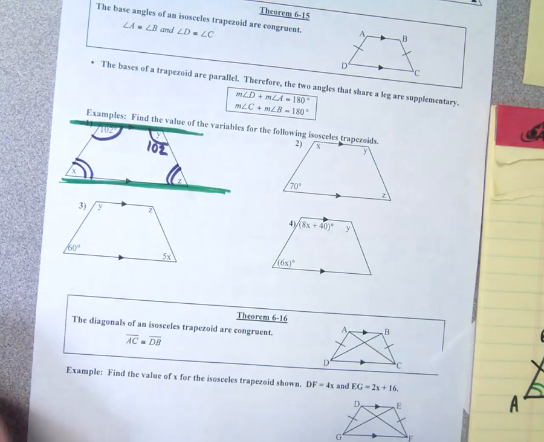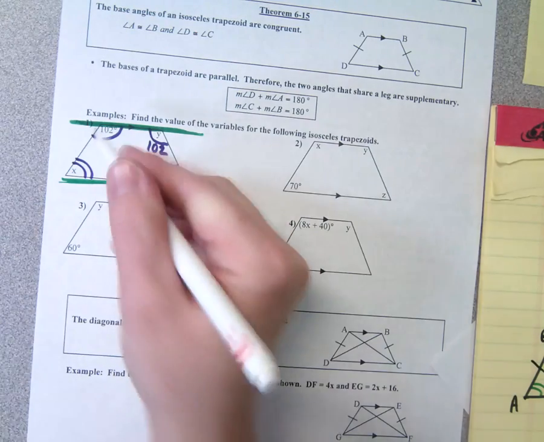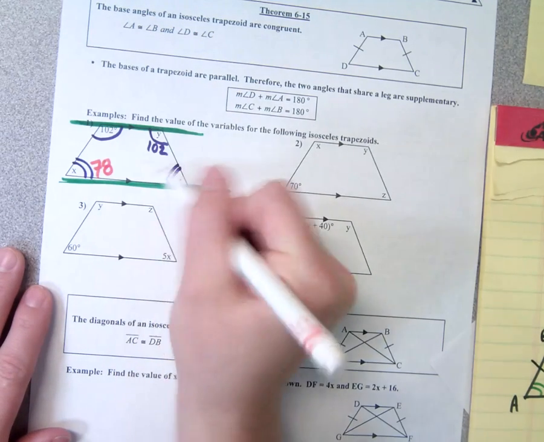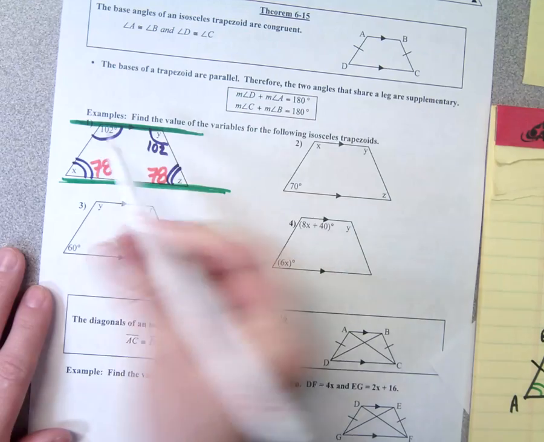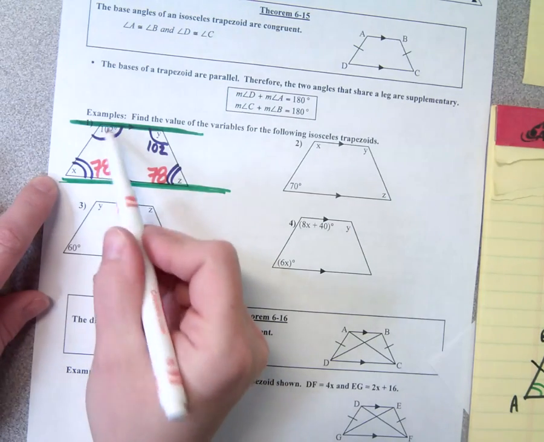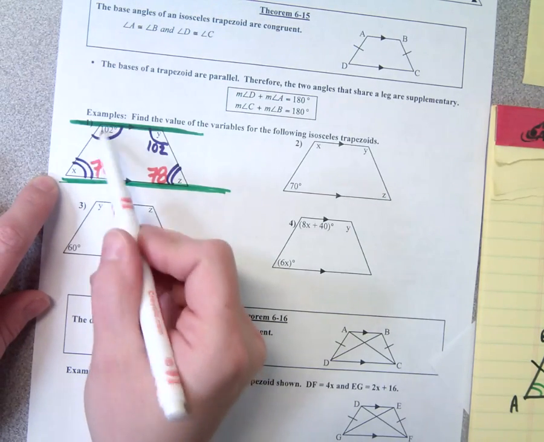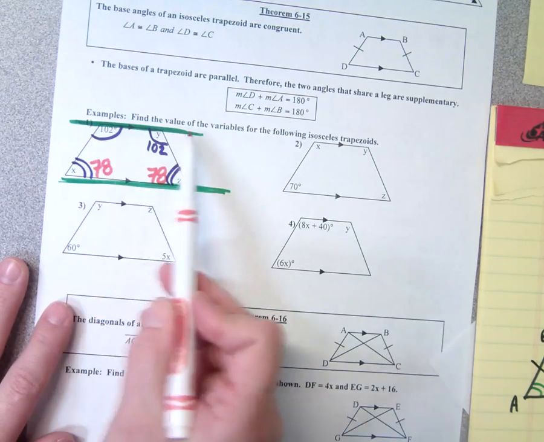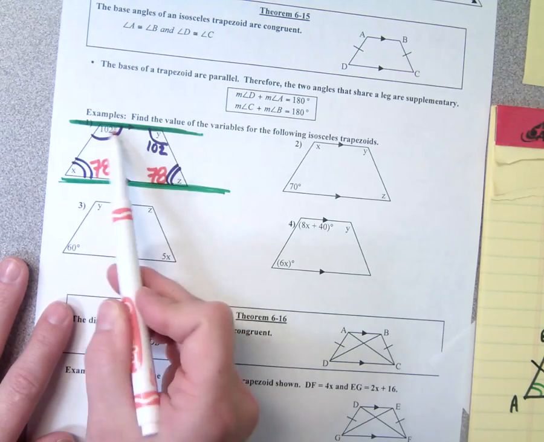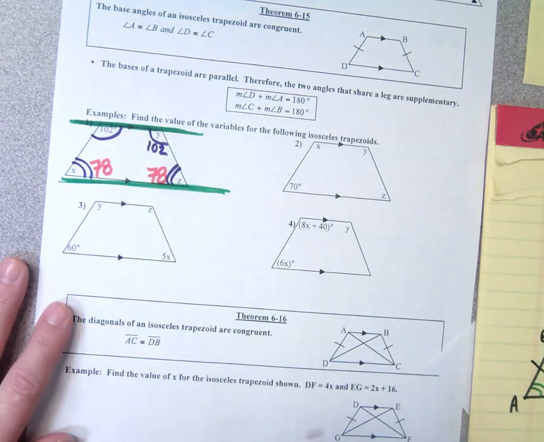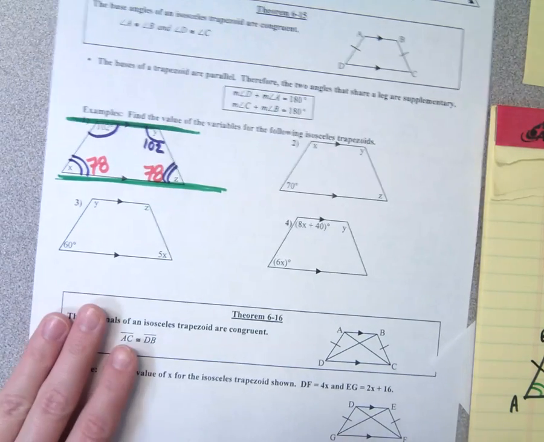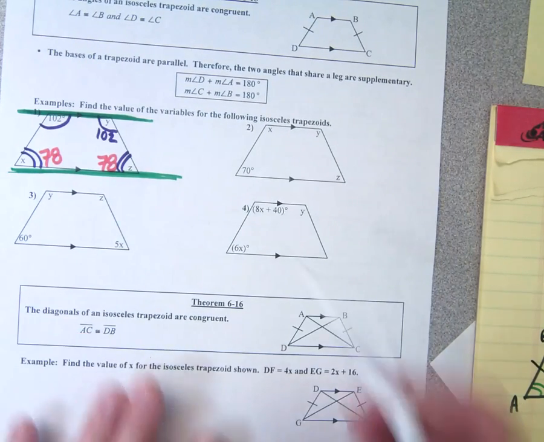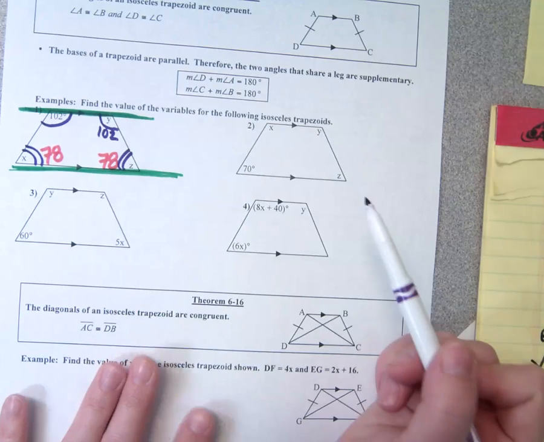And what did you say X was? 78. And why is that? Because they add to 180. Yeah, because your angles along the legs are supplementary. Your angles along the legs add to be 180. So as long as the angles are up against a parallel side, that makes them base angles, and base angles are congruent.